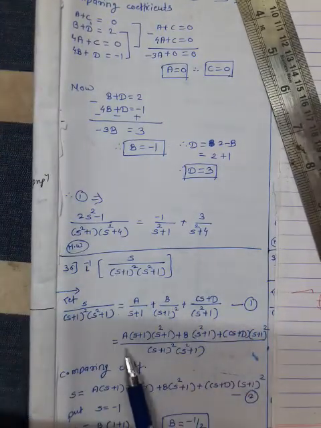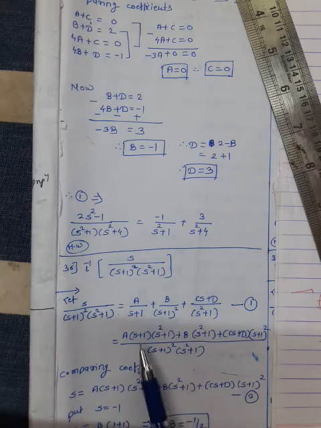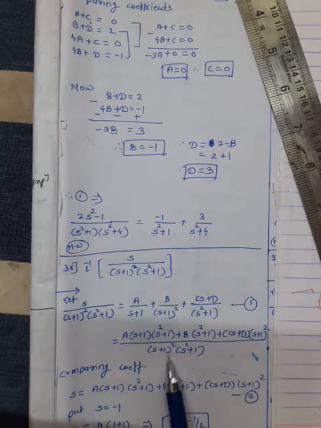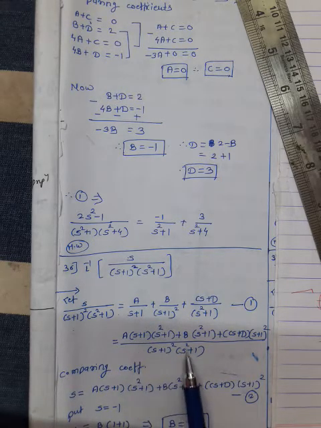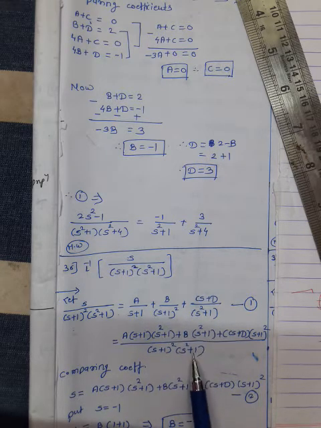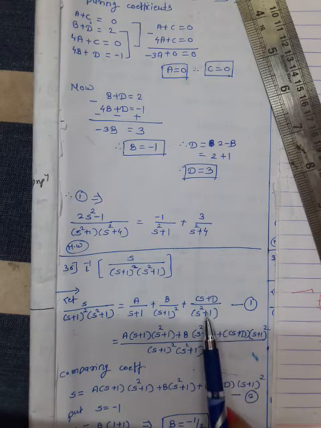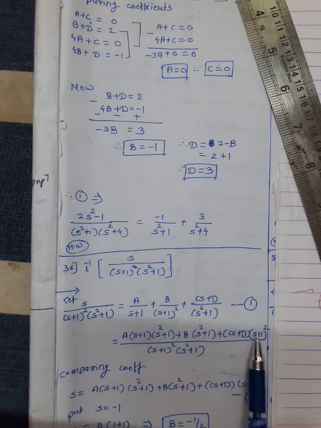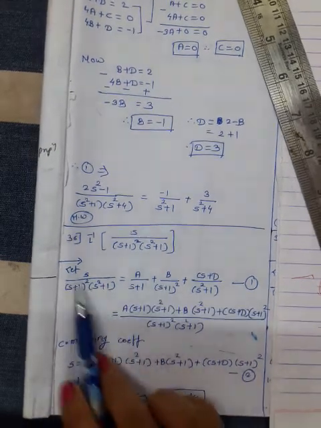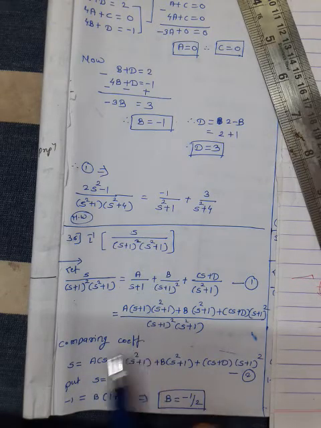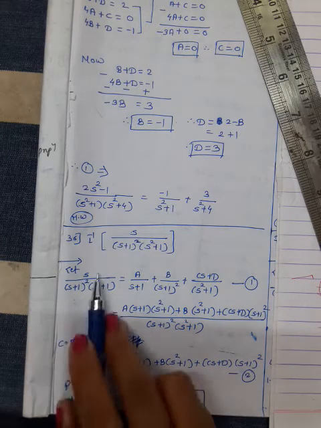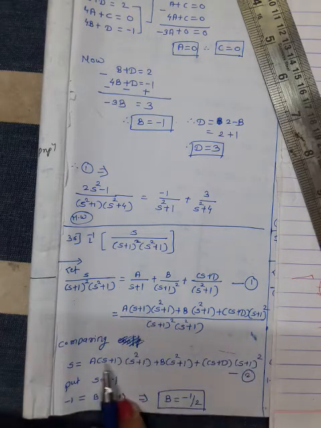Now take LCM on both sides. LCM is this term only. And now how to write the numerator? A into, just delete this factor from this, one factor gets less, we get (s plus 1) into (s square plus 1). Plus B into, just delete this factor from this, we get s square plus 1. Plus (Cs plus D) into, delete this factor from this, we get (s plus 1) bracket square. Now comparing the numerator both sides, we get s is equal to the numerator of the LHS is equal to the numerator of this whole side.